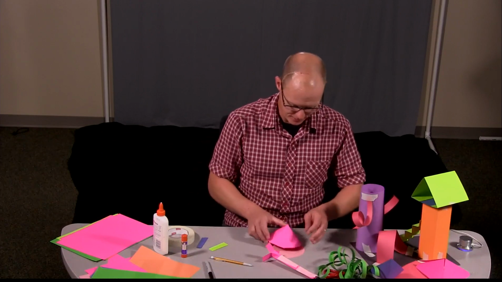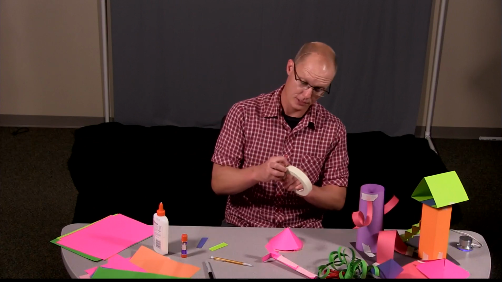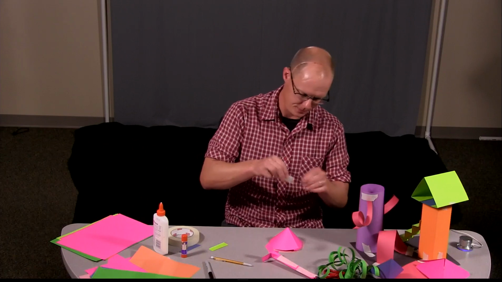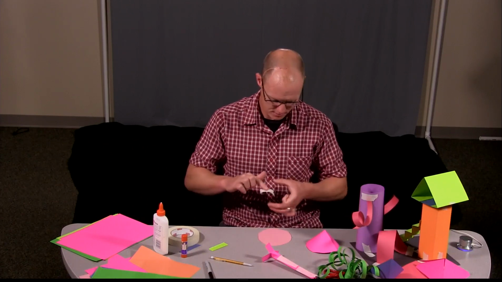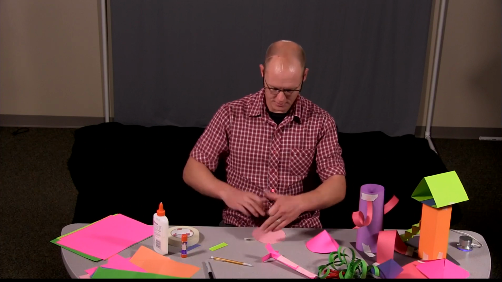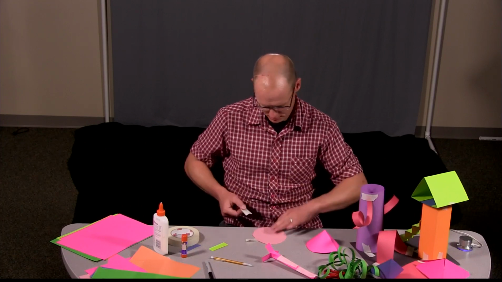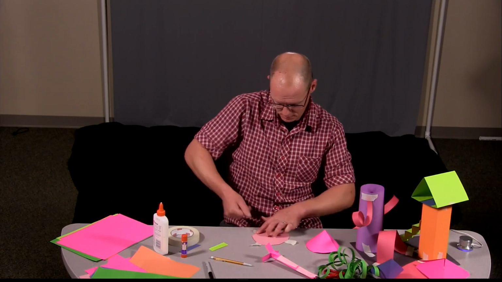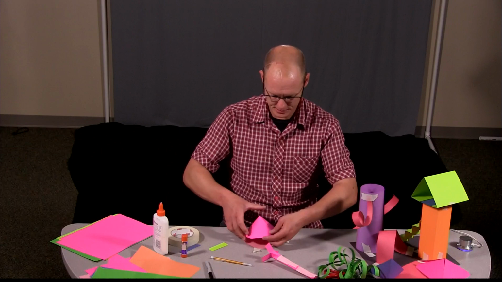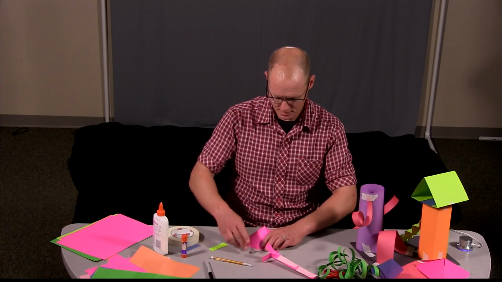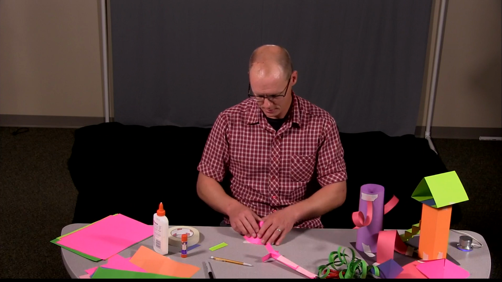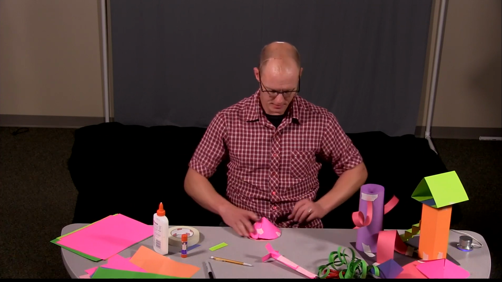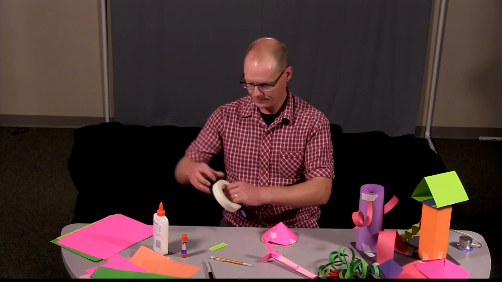So to get this stuck on here like this, what I will do, again, using clear tape is going to look a lot nicer. I'm just going to apply some tape around this circle here. And then what I would do is place this on top, and then I fold that tape onto the cone on top of it, like so. Looks like maybe I need another one here.